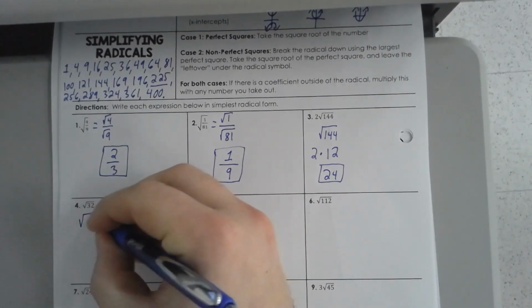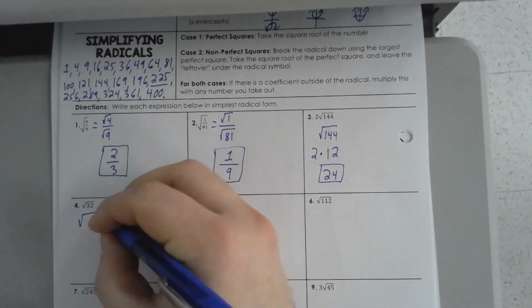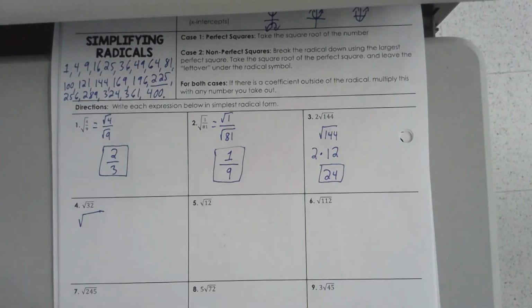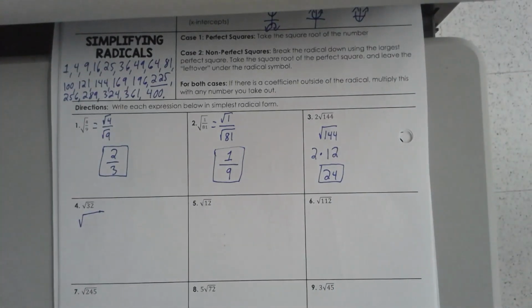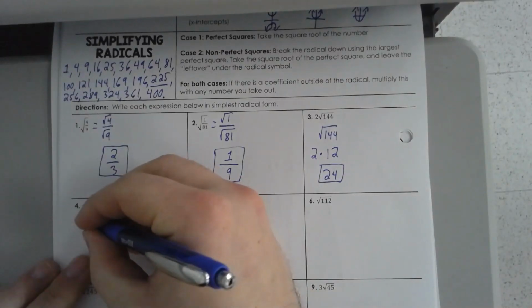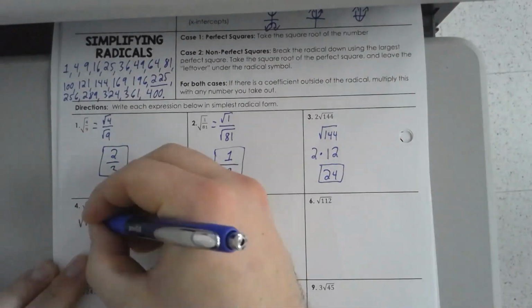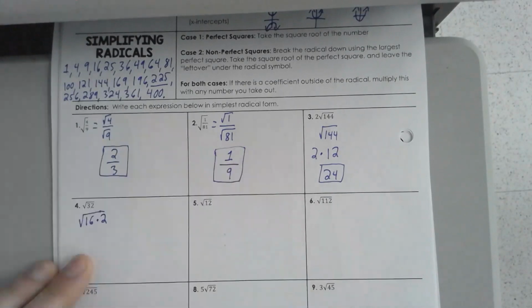So you can break this down. What are some factors of 32? I already said 4 and 8. 16. That's a perfect square. What do you multiply 16 by to get 32? 2. So that's going to be our winner here. So you can write it just like that. Those two are the same exact thing: the square root of 32 and the square root of 16 times 2.